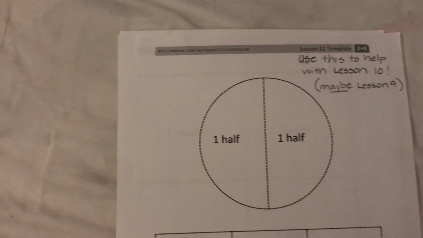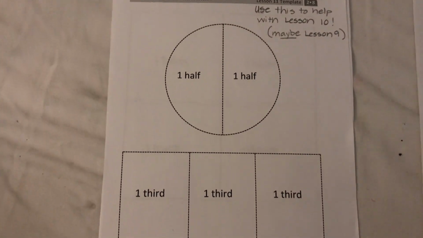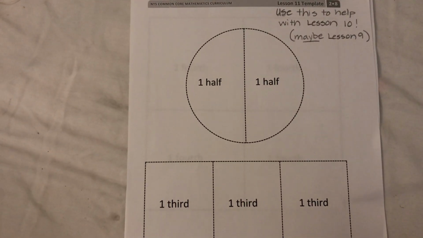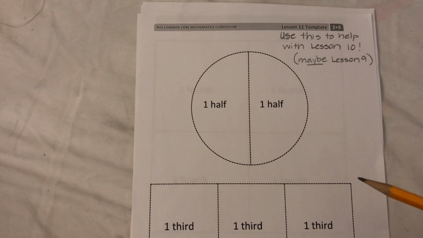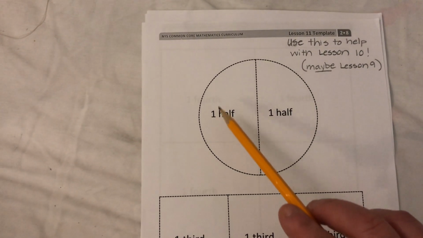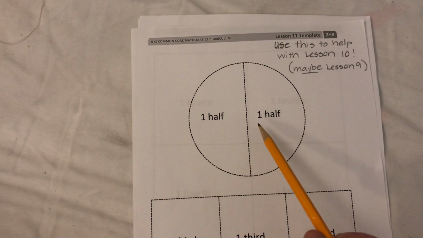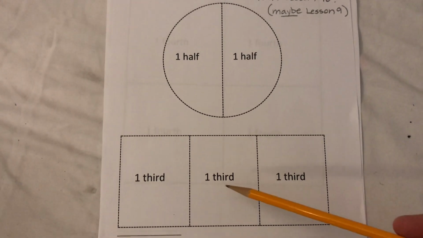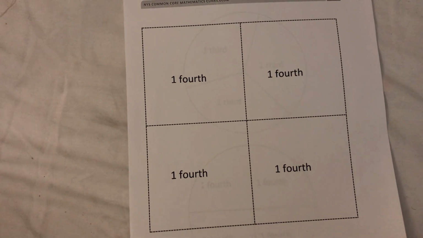All right, before we go into the problem set, let's take a quick look at the sheet that I gave you. This is just to help us remember what our parts look like when we have partitioned, or divided into pieces. So this is halves. When there's two parts, remember we call them halves. One half, one half. When it's three parts, we call it thirds. When it's four parts, we call it fourths.